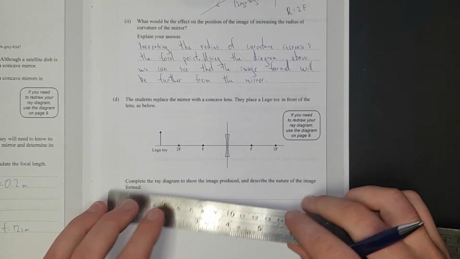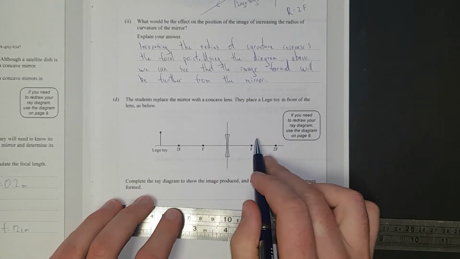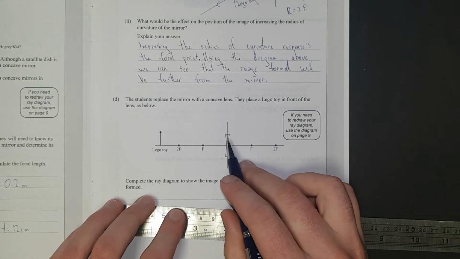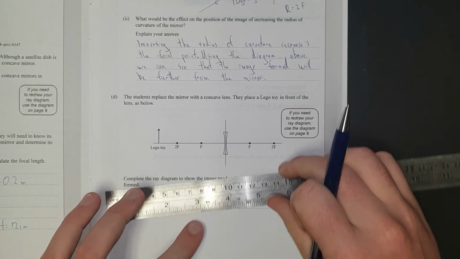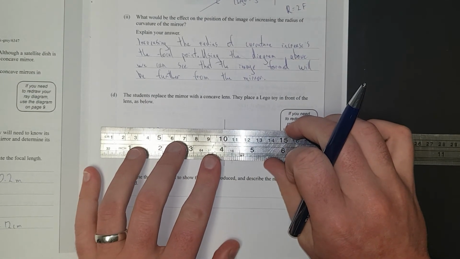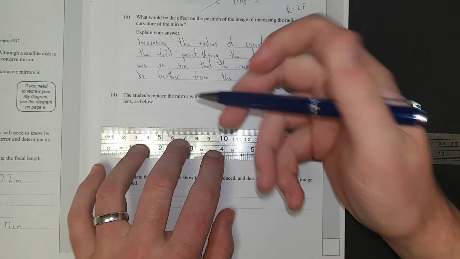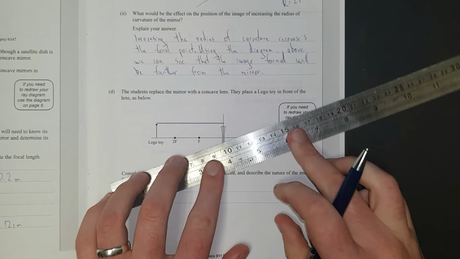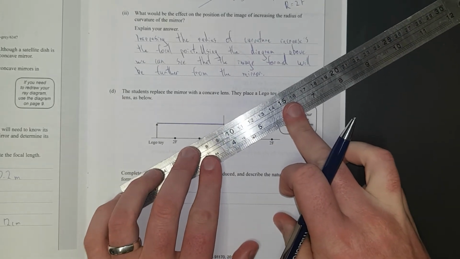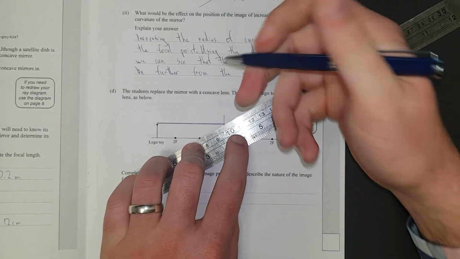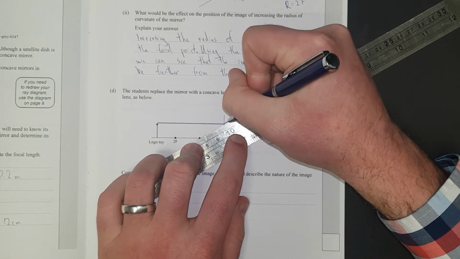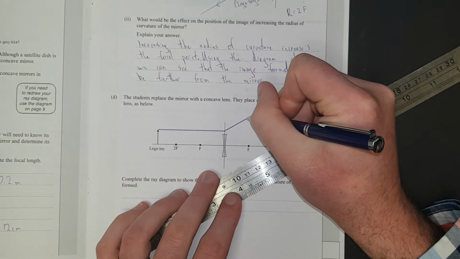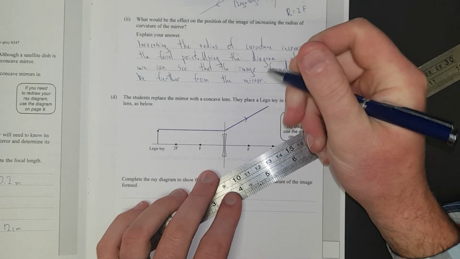So this isn't too bad. Concave lenses, the lens means the light goes through. They're diverging lenses, so the light spreads out. So you still just go in parallel. Yeah, and then you go out through the focal point because the light diverges. Diverge just means spread apart. It spreads apart, spreads out like that. Right, that's one way you can do it.